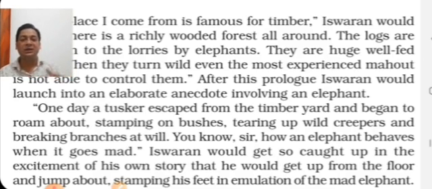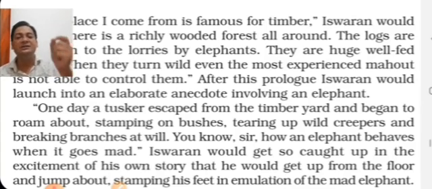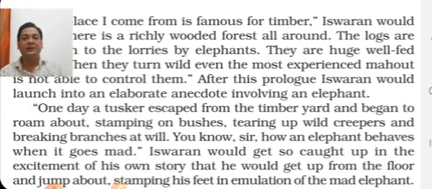All the woods are cut into different pieces and then taken to a different place of the city, of the state, from that timber yard, and he began to roam about, stamping on bushes. Stamping means putting his big giant feet on all the bushes and tearing up wild creepers. Creepers are a kind of branches, or we can say it's a vine, and breaking branches as well, whatever he desires, he just breaks, ruining all the things surrounding him.